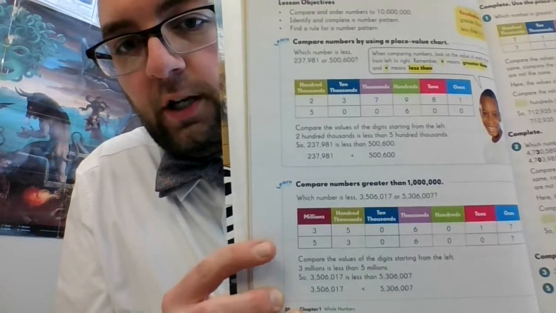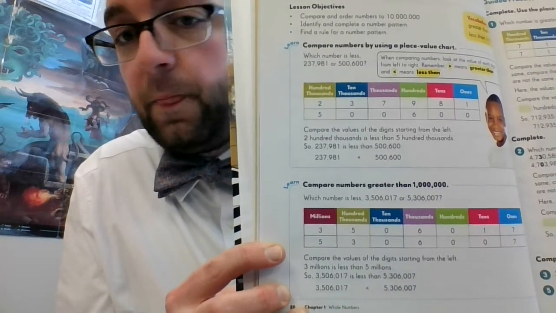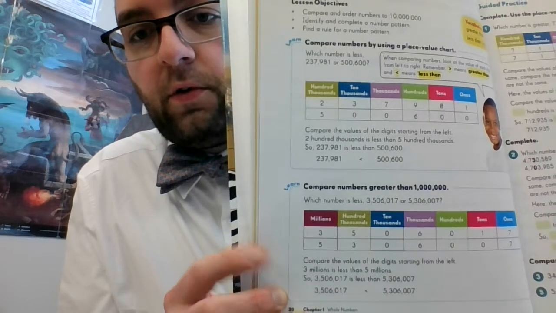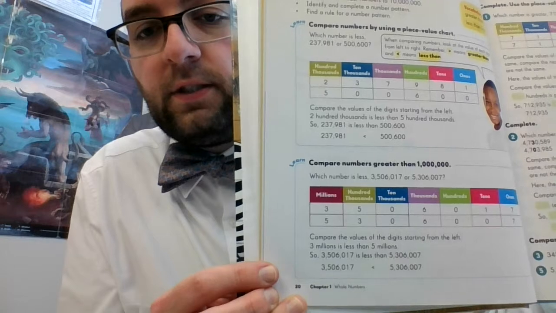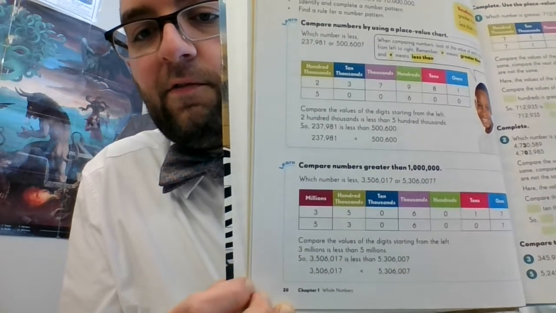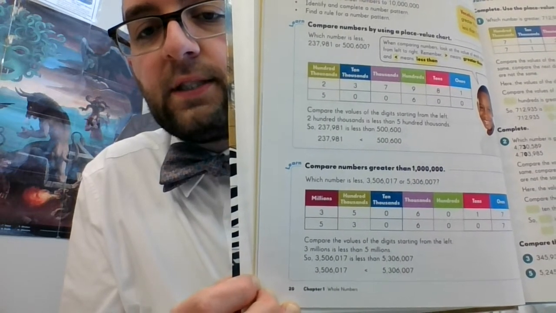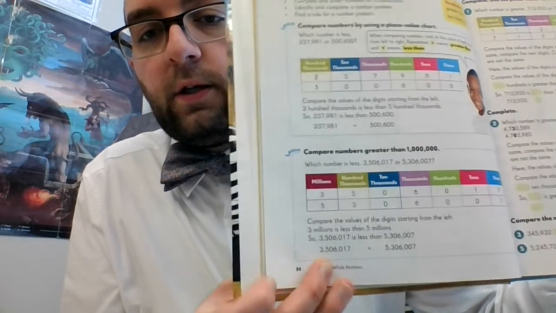All right. And so as you can see with these place value charts, they have stacked up these numbers here. And just starting in the millions place, one is 3, one is 5. 5 is bigger than 3. So then they can compare them, and they've shown that 3,506,017 is less than 5,306,007 because 3 million is less than 5 million.